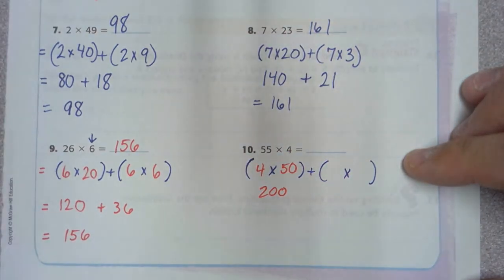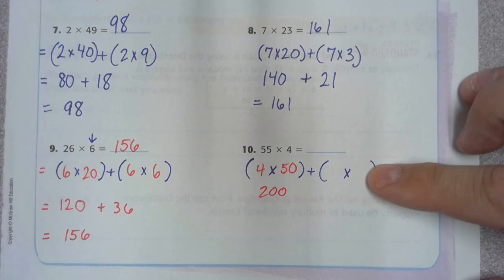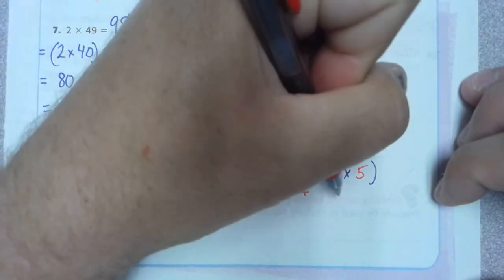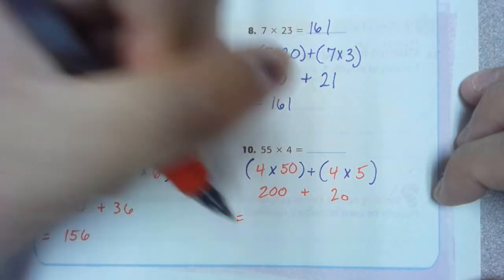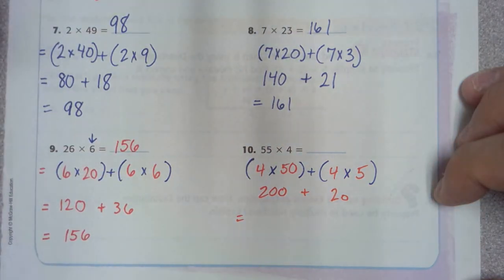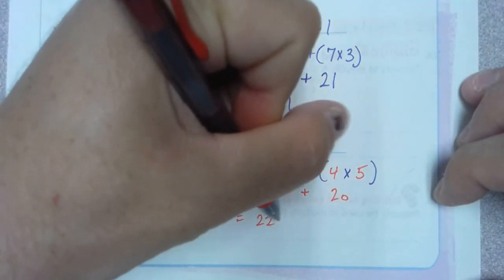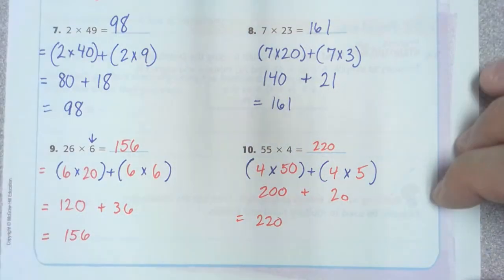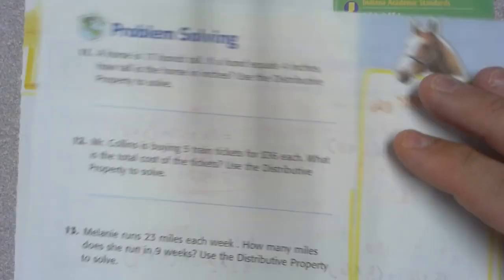All right, and what do you get there? All right, now what? And the 200 and the 20 together. And what do you get? 220. Good job, man. 220, yep. Awesome.